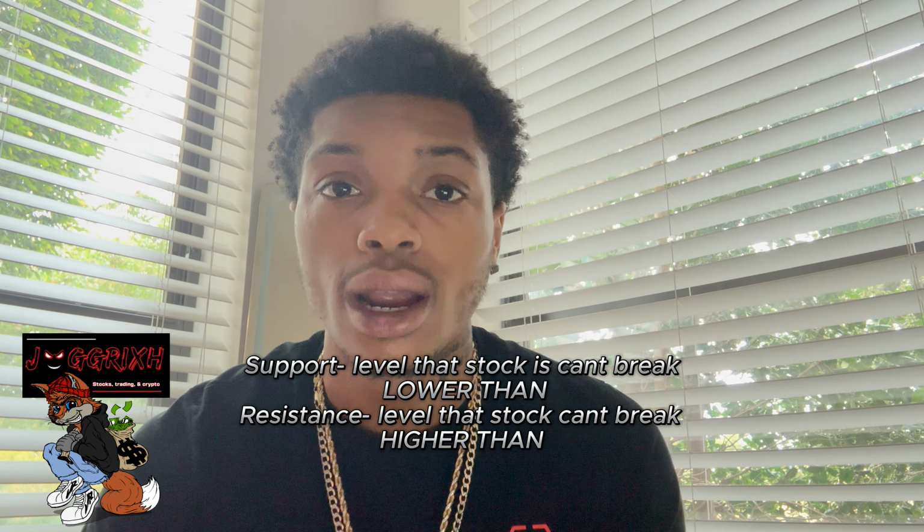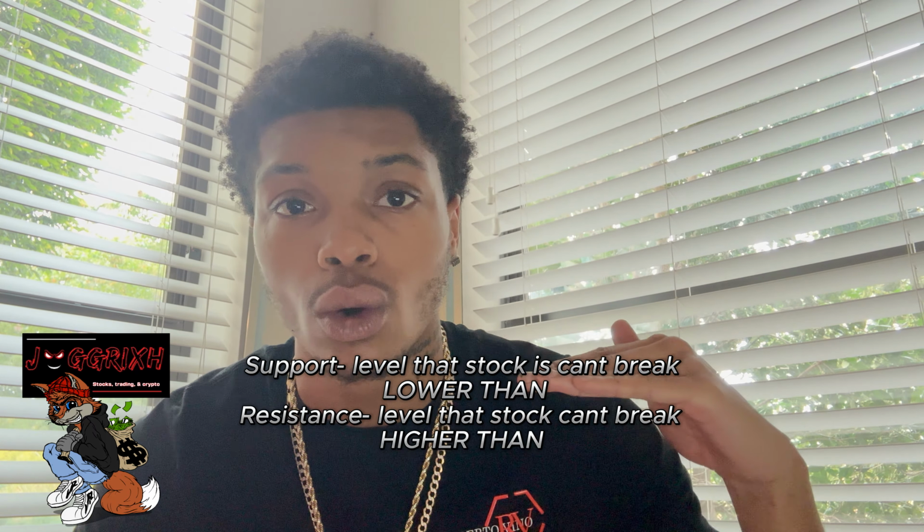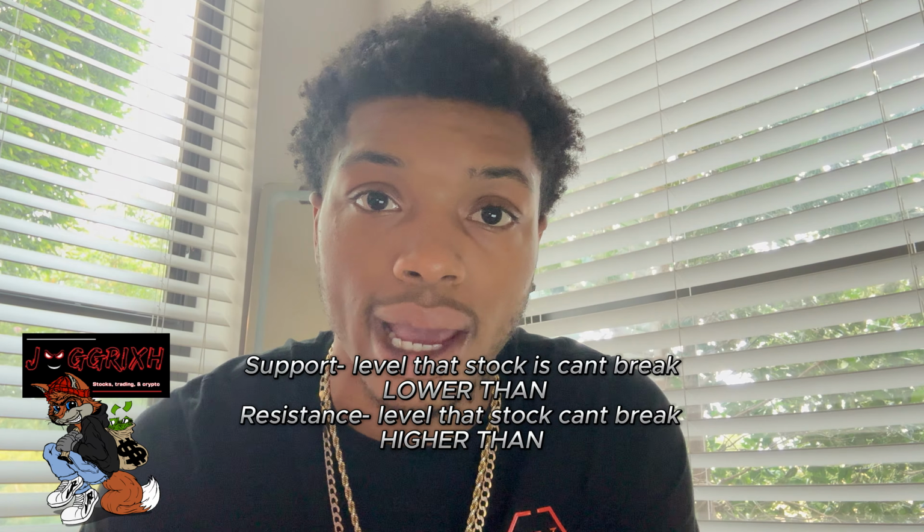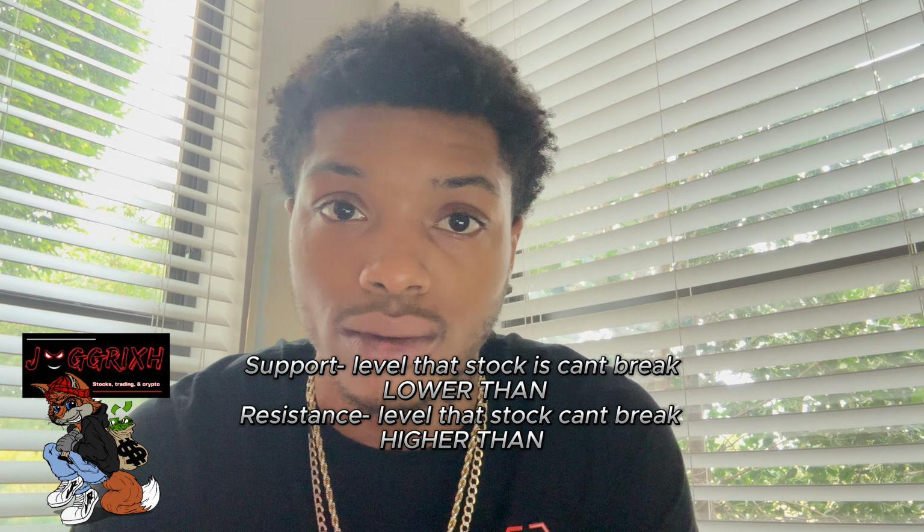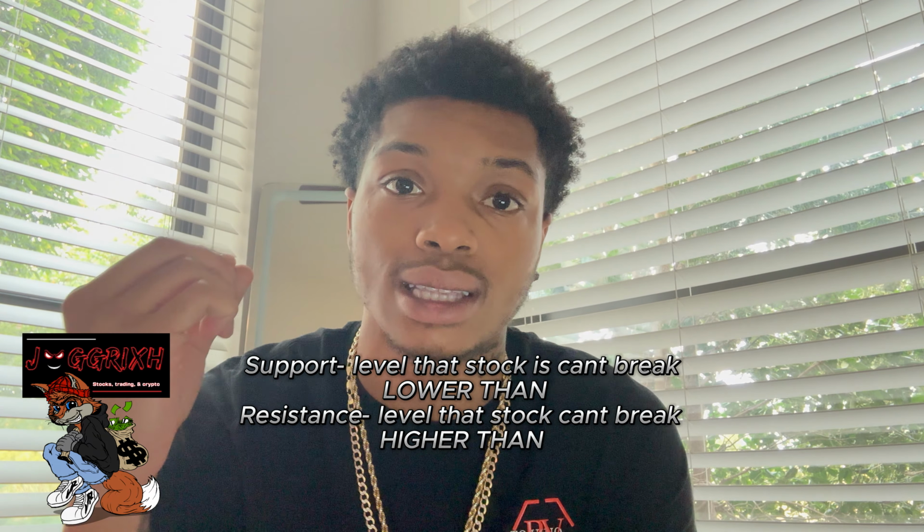If you're new here, I'm gonna tell you support is the floor that the stock keeps going down to, man, and bouncing up off of. You understand what I'm saying? When a stock is holding support, that means, okay, say support is $500. That means it keeps coming down to $500 and won't go below it. It's having a hard time breaking below support. You understand what I'm saying?